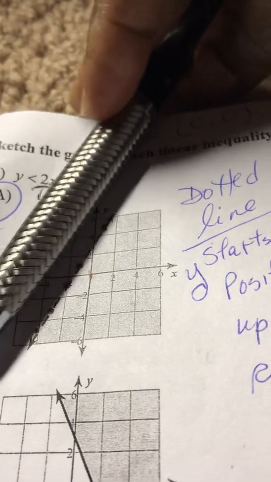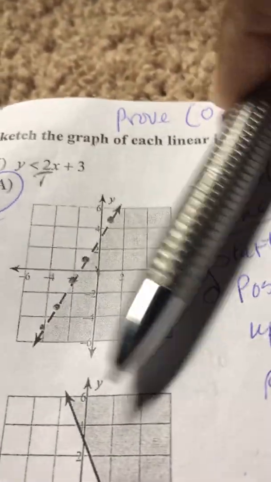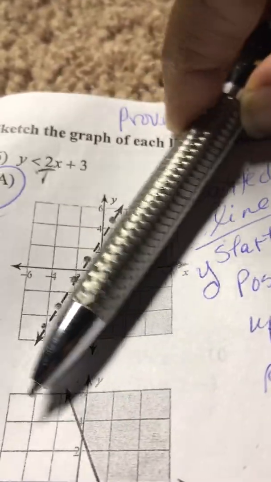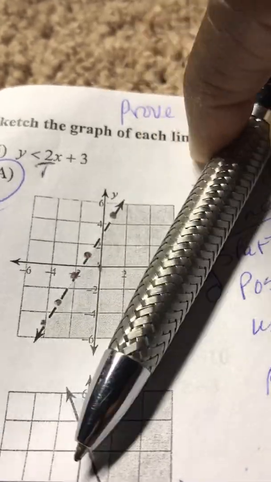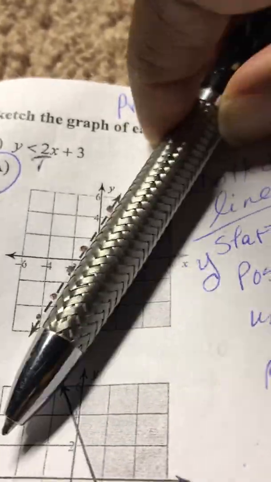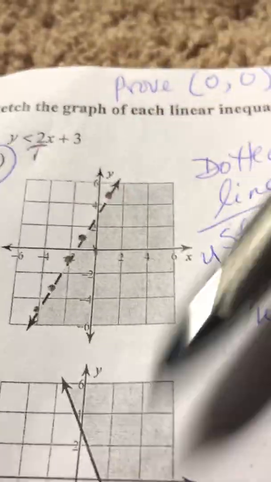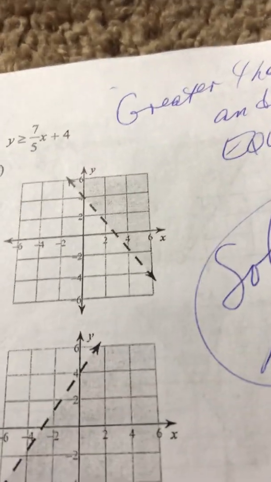You're going to shade in on this side of the line, the dotted line. Make sure 0, 0 is shaded. That's how you prove which direction you're going to shade. Okay? Let's do number 56.